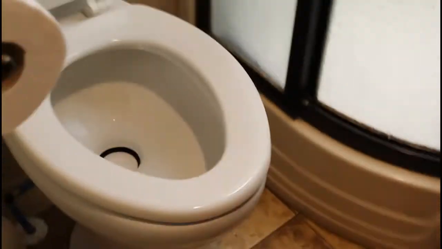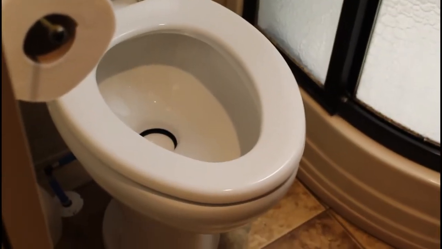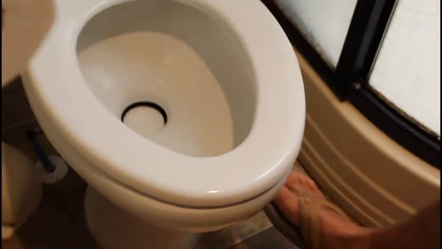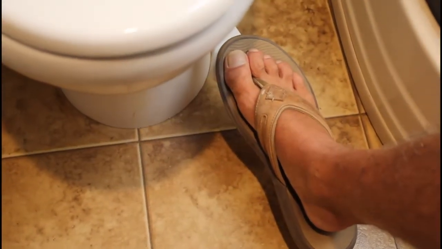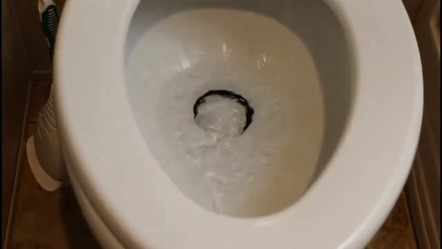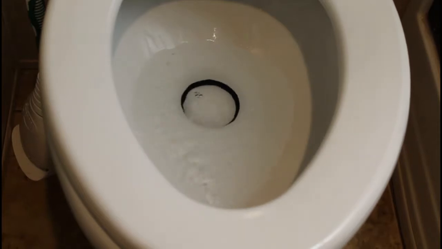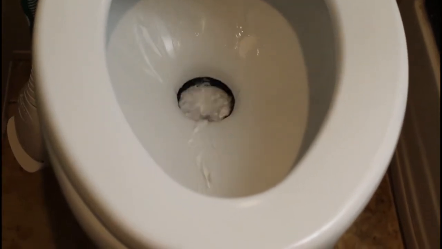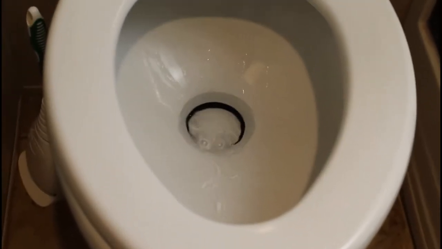Alright, here's the toilet. It's a regular RV toilet, but you need to fill it. In order to do that, you step on a little lever. You step on the lever about halfway down, and you'll see that the bowl fills. Once you're done, push down hard on the lever and it flushes.